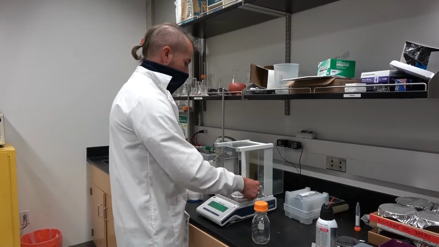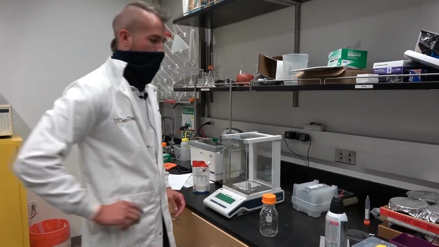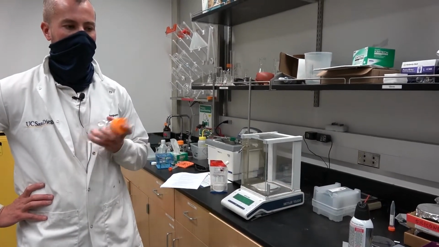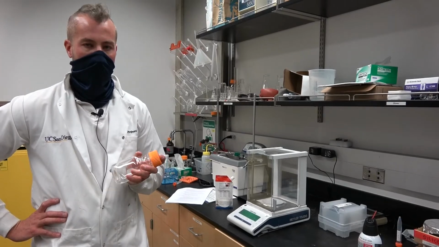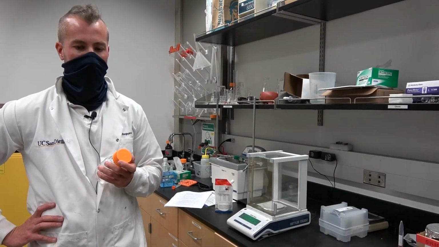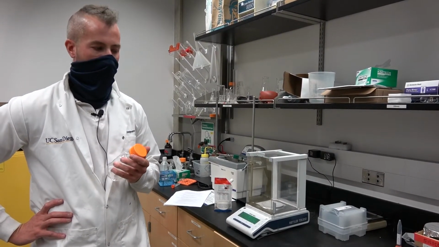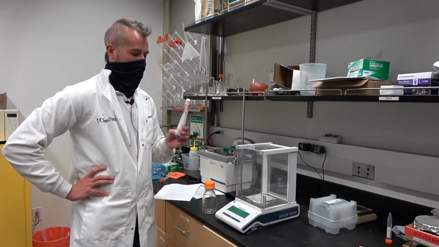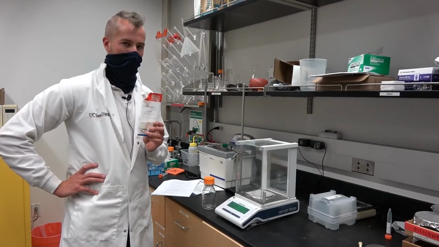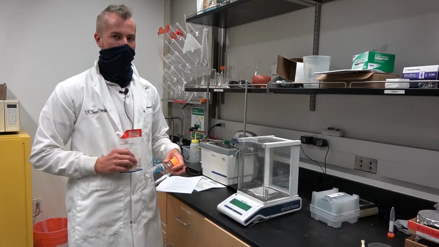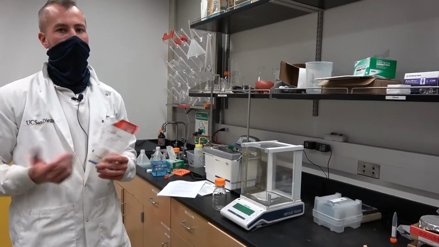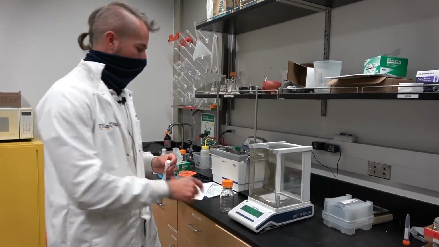So if I need 1% by weight, and I want to make 100 mils, how much do I need? The answer is 1 gram, right? Because 100 mils of water weighs 100 grams, and if I want 1% by weight, 1% of 100 is 1 gram. Okay?